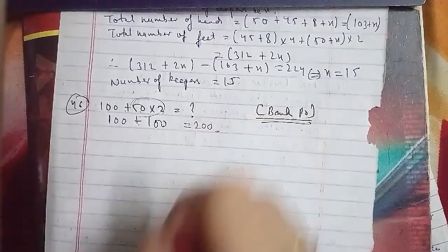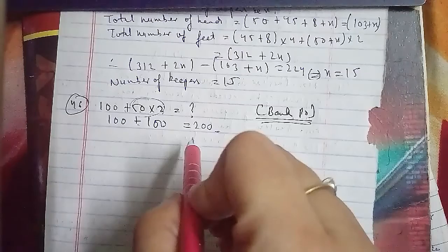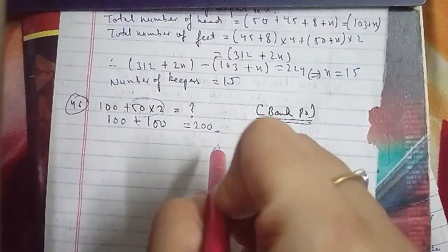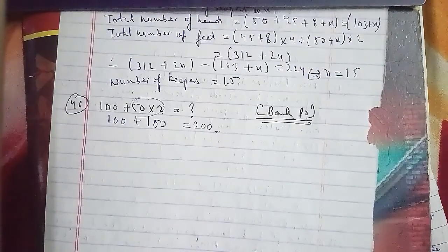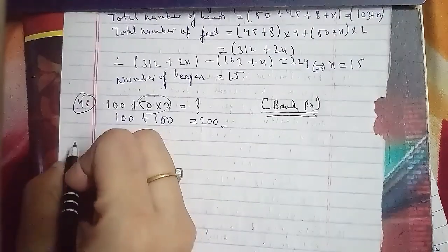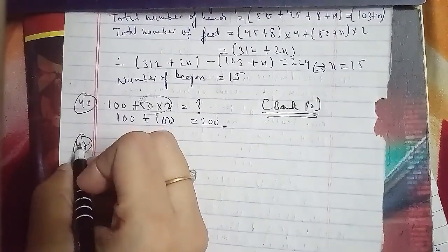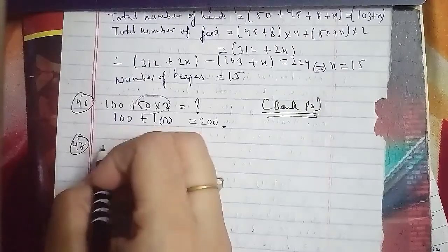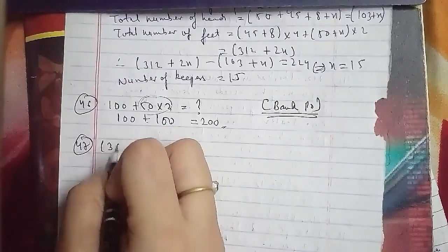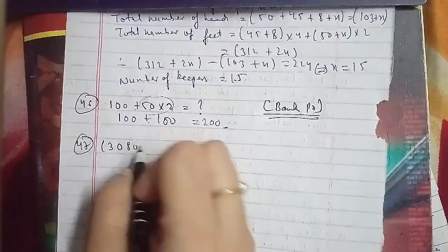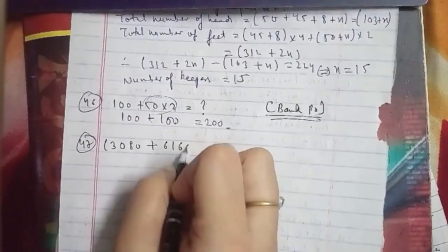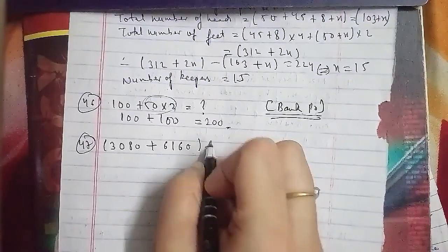So we'll add in: 0 plus 0 is 0, and 8 plus 6 is 14, 4 and 1 carry. 1 plus 1 is 2, and of course 6 plus 3 is 9. So 9240 divided by 28 is equal to 330. So 330 will be the right answer for this question as well.